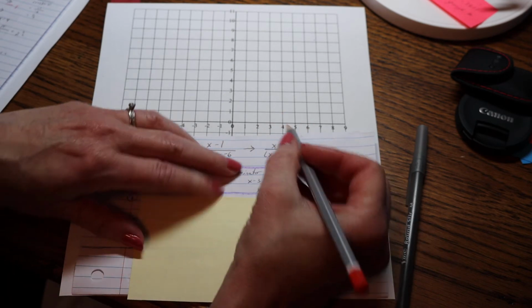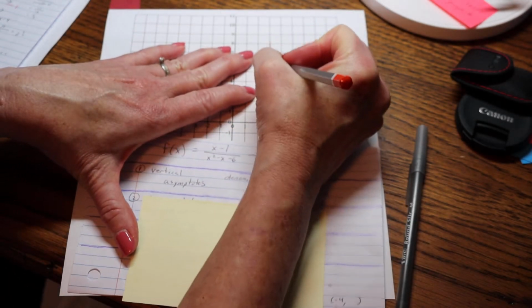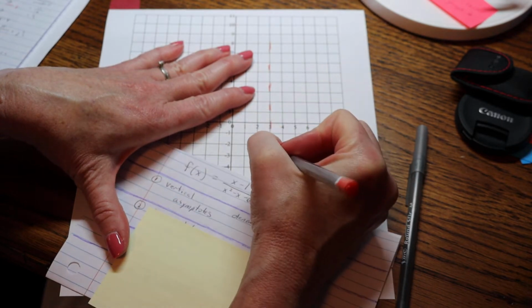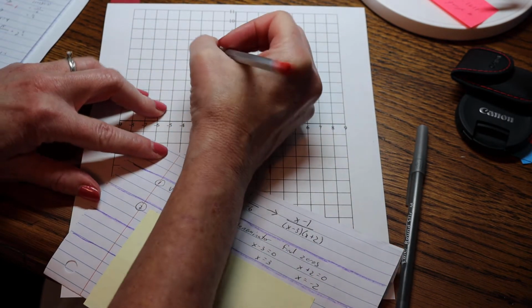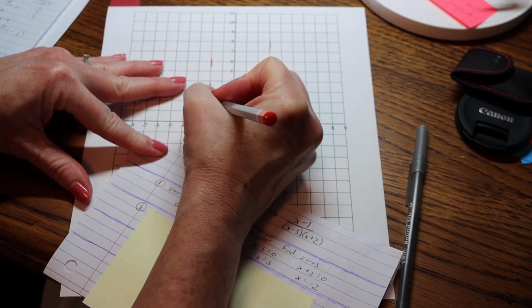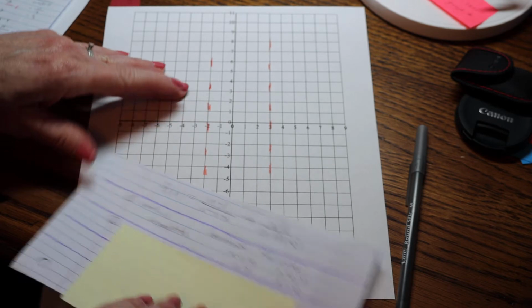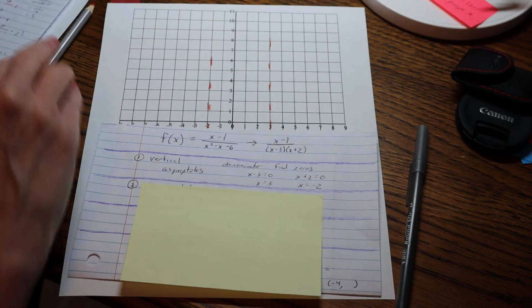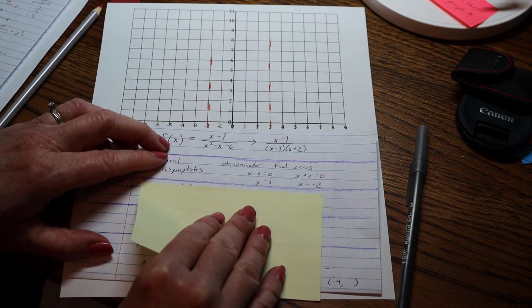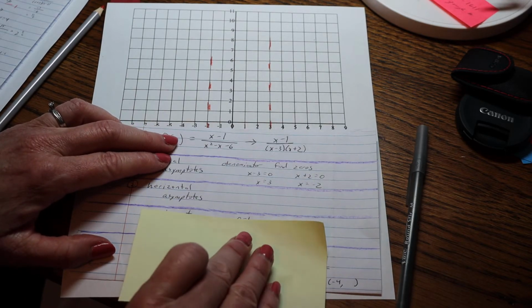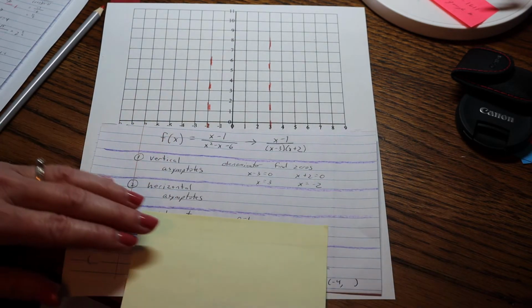So I know that the graph has to be restricted right here at positive 3 and back here at negative 2. So we've got our vertical asymptotes. Now we need to find out, is it going to be restricted top to bottom? So we need to look for horizontal asymptotes.